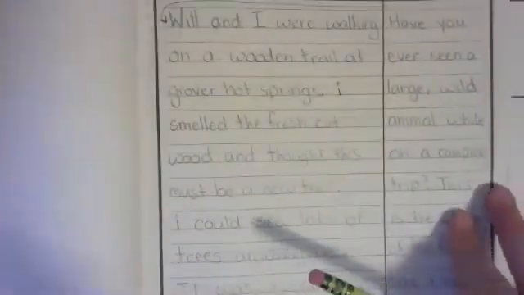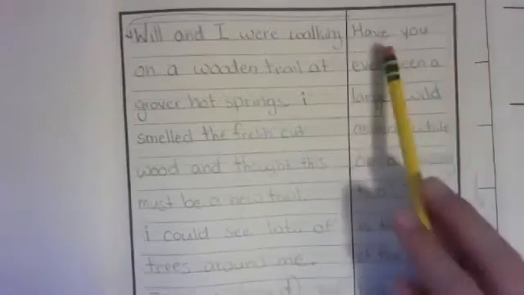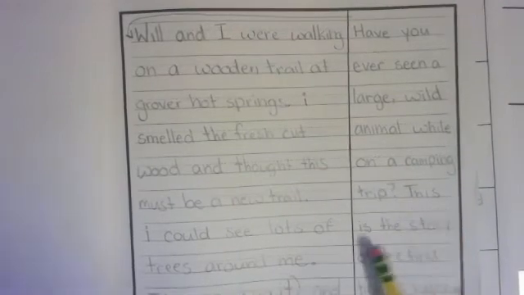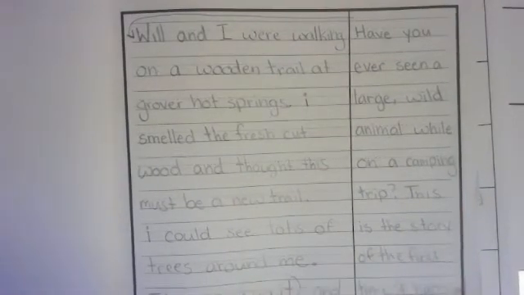So you're going to read your personal narrative a lot of times, so you understand it really well. Remember, I added these arrows for what I'm adding into my story. So I'm going to make sure I read that first. Have you ever seen a large wild animal while on a camping trip? This is the story of the first time it happened to me.